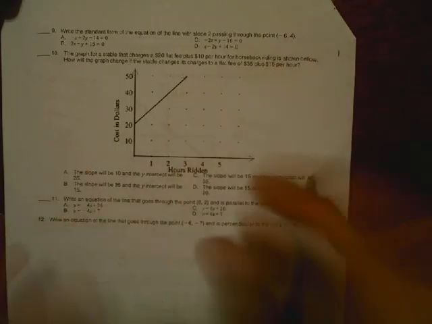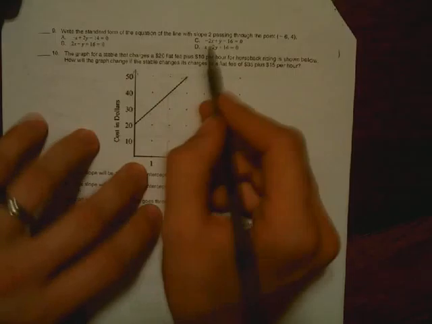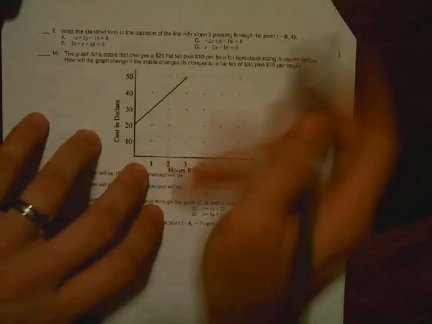Alright, with page 2, we're going to continue on. Number 9, I don't like number 9. We're going to have to fix this. But it asks you to write the standard form of an equation. I'm going to give you the actual standard form answer, and then I'm going to show you which answer choice they're going for. On this one, we have a slope of 2, and it's passing through this point.